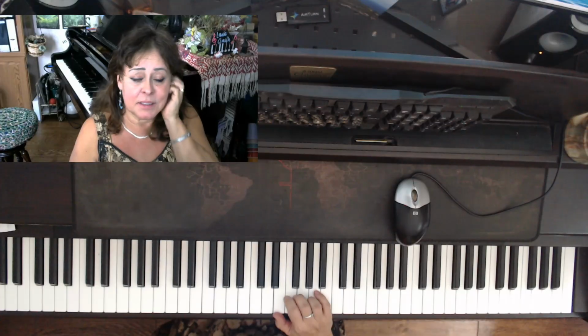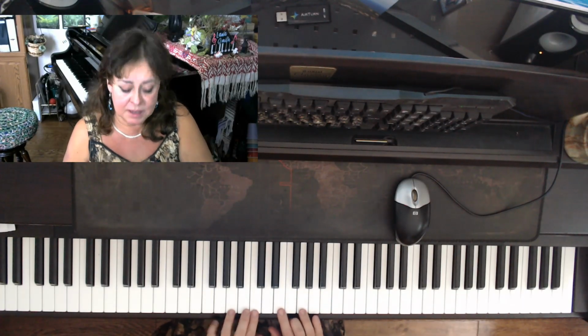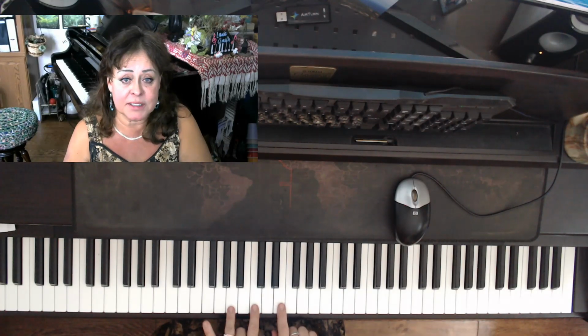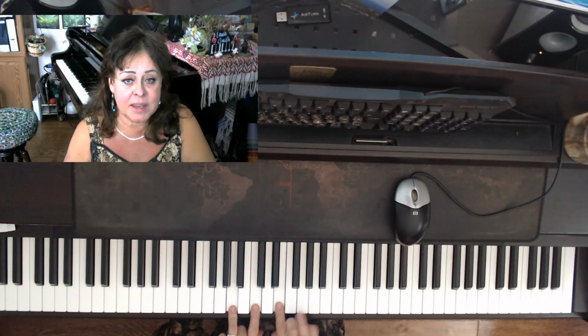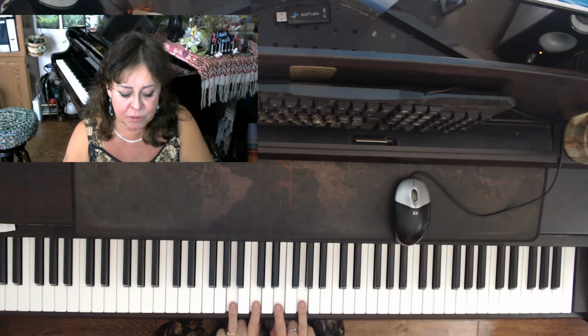Now minor 7 is basically a very simple thing. It's a very cool chord because you take the minor chord, let's say A minor, and make another small skip up, and you'll get a minor 7. Really pretty chord.